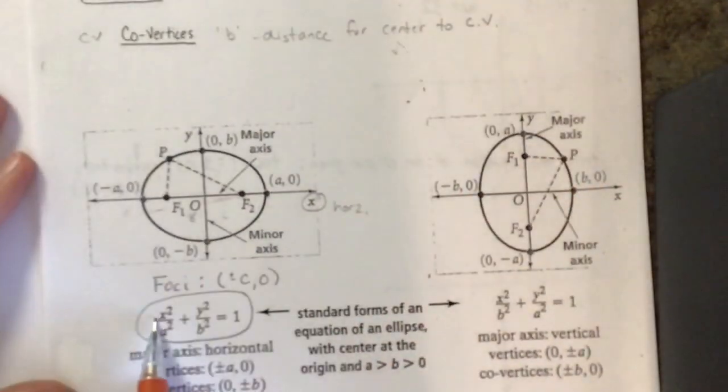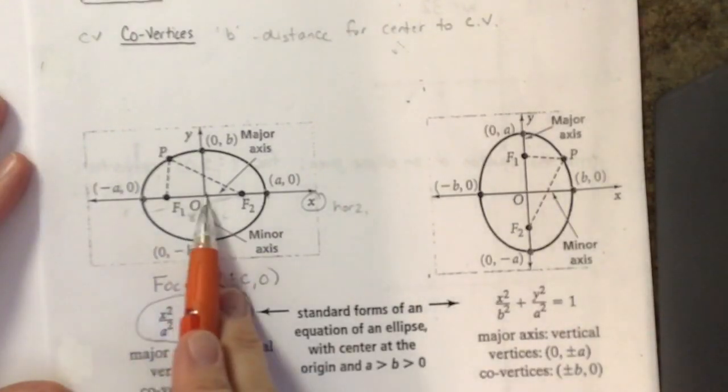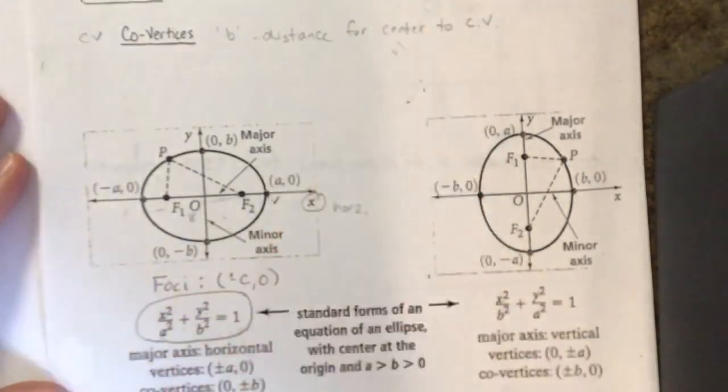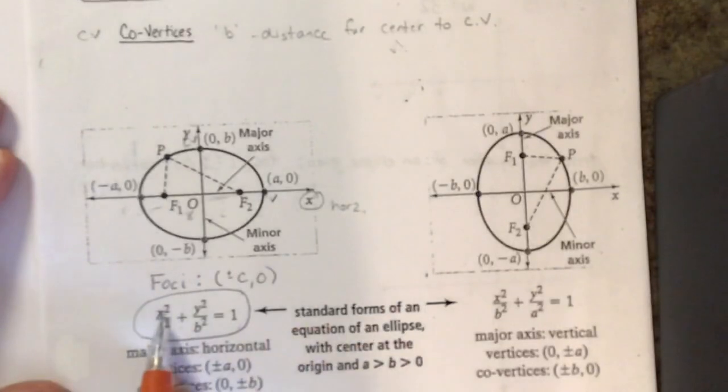It's got an x squared, a y squared, and a plus, and it equals 1. X and y are the variables. A and B are going to be numbers. Remember, A is the distance from the center to a vertex. B is the distance from the center to a co-vertex. And here's your formula: x squared over a squared plus y squared over b squared equals 1. Every time it's got to be a 1.